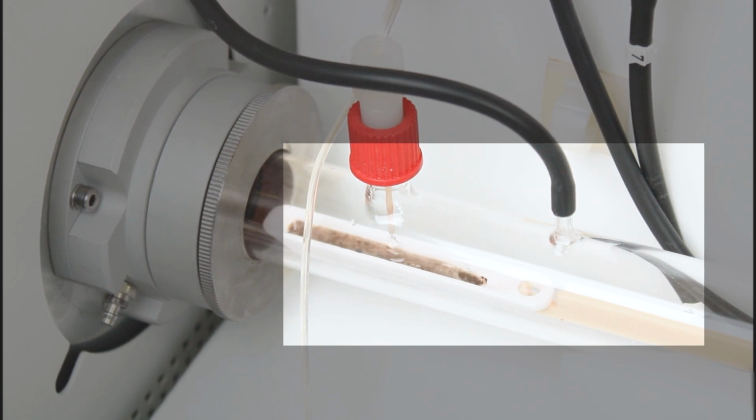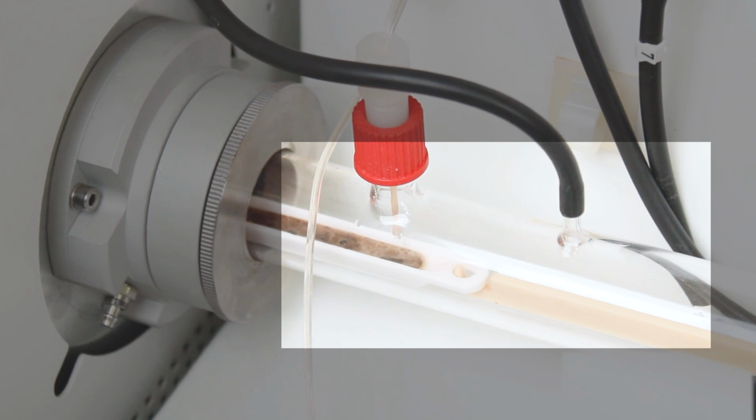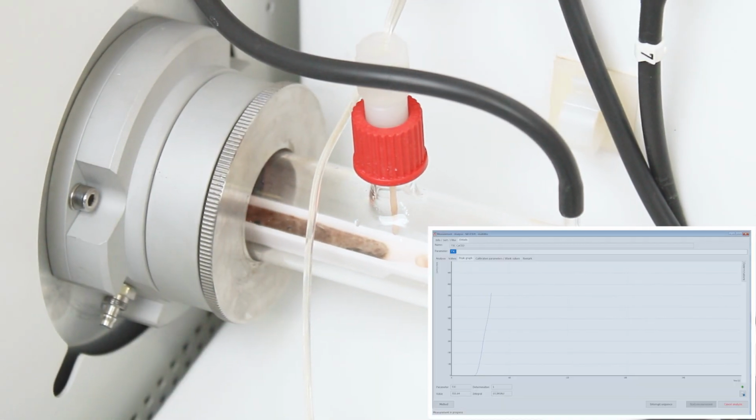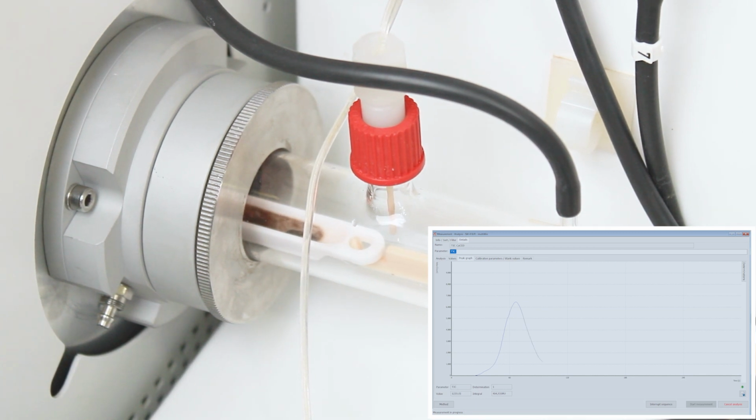Total carbon is determined by catalyst-free combustion. The TOC in the waste sample is calculated automatically according to the differential method. The analysis report is automatically generated for the calculated TOC result.